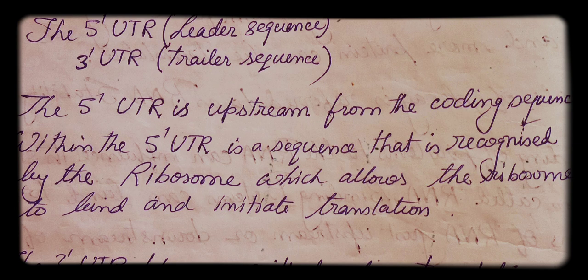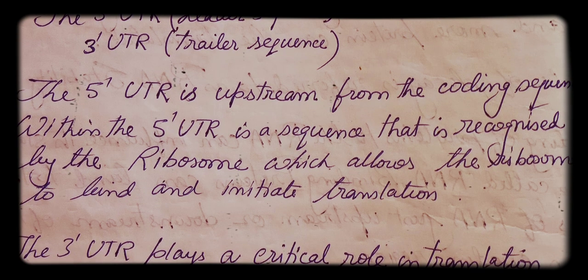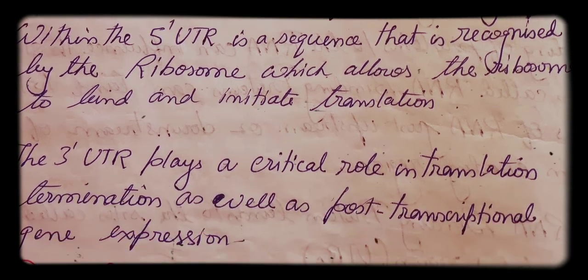So see, the 5 prime UTR is regulating the translation, right? If there is no Shine-Dalgarno sequence, how would the ribosome be able to identify and bind? This occurs in prokaryotes, because prokaryotes have this ribosome binding site. So within this 5 prime UTR there is a sequence that is recognized by your ribosome, which allows the ribosome to bind and initiate your translation process.